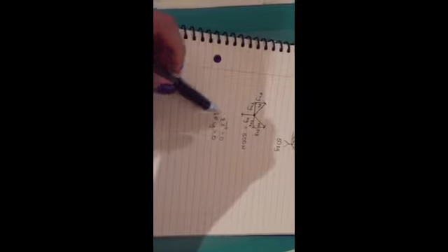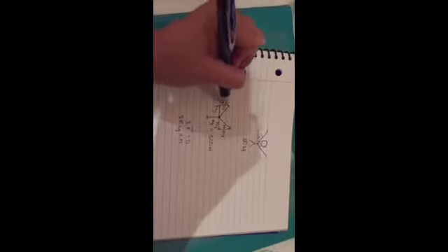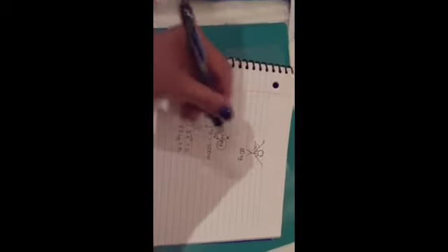So we need to use the components of the vertical direction. And so we're going to say that these vectors up here are going to be positive, and this vector is going to be negative, and together it needs to equal 0.